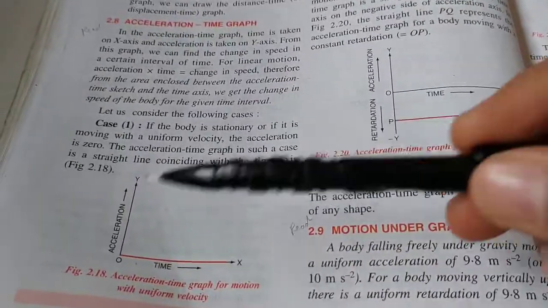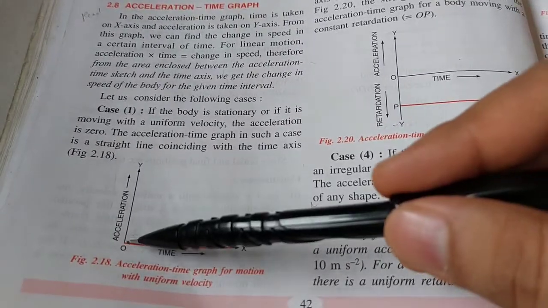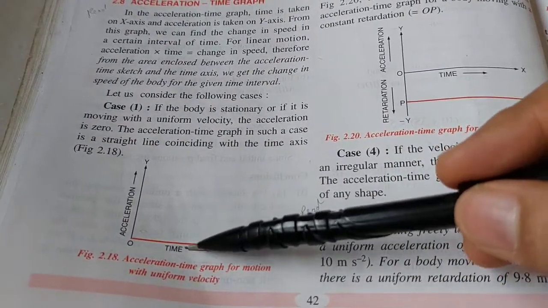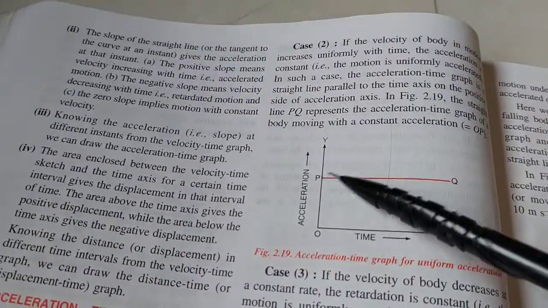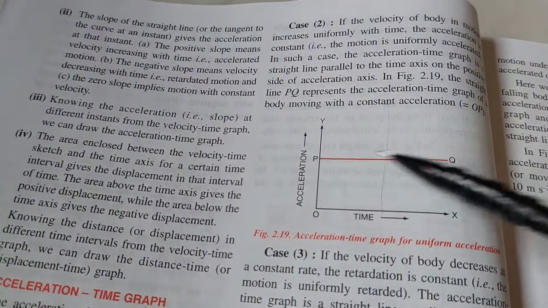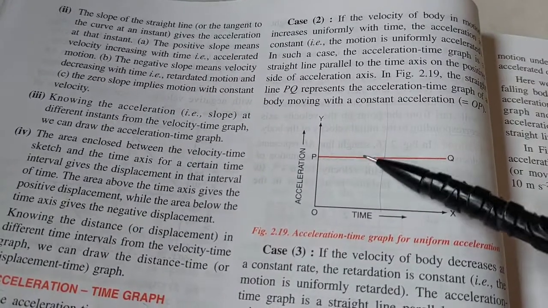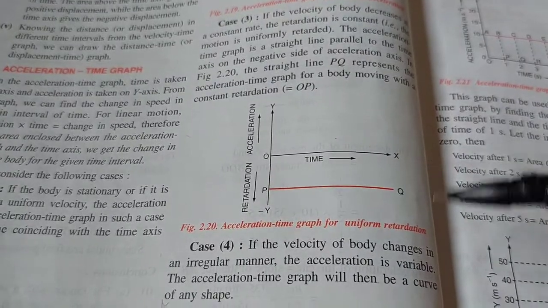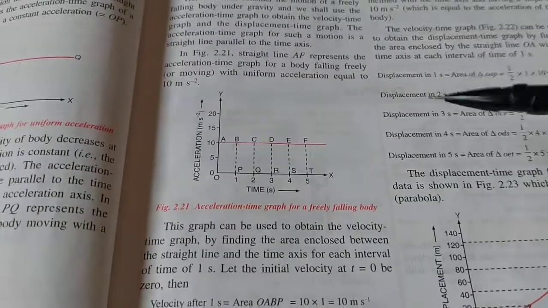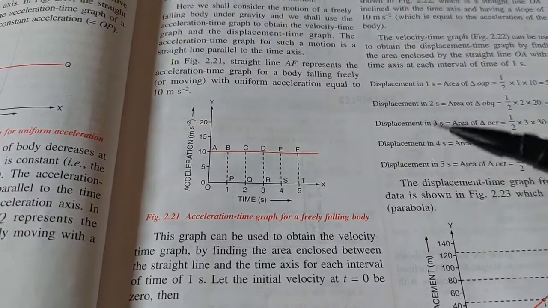AT graphs, well, if it's a horizontal line coinciding with the x-axis, it means acceleration is 0, which could mean anything. It's stationary or moving with uniform velocity. But if it is a horizontal line parallel to the x-axis, this means it is uniformly accelerated. If it's negative acceleration, the graph will be below the x-axis. If you find the area under the graph, we can find the velocity. Finding slope of an AT graph is of no use.